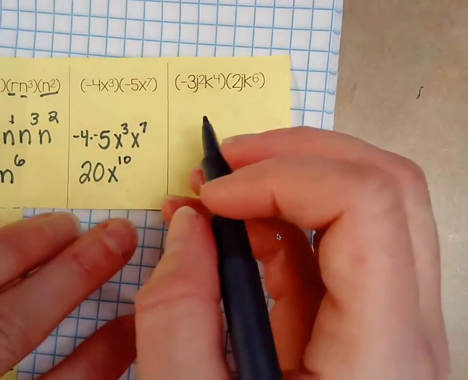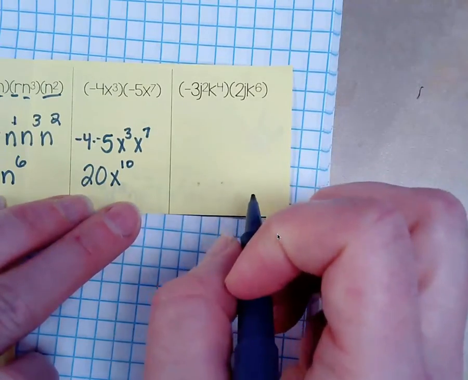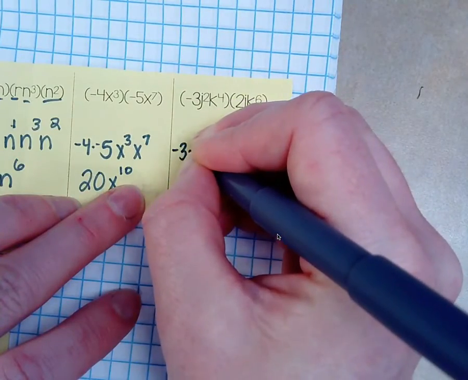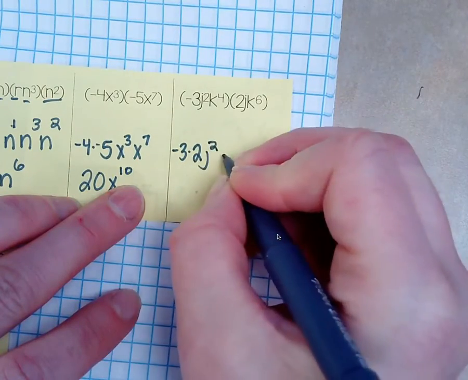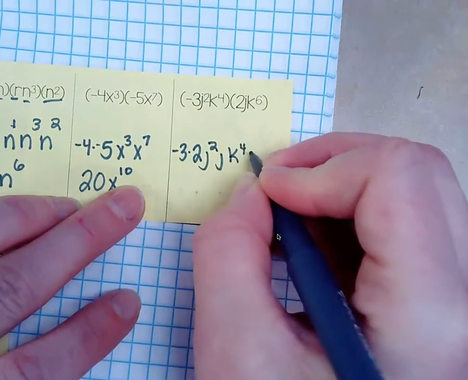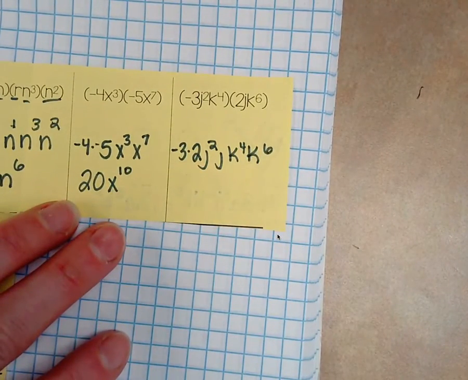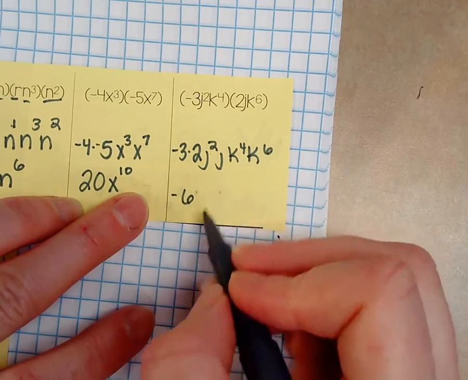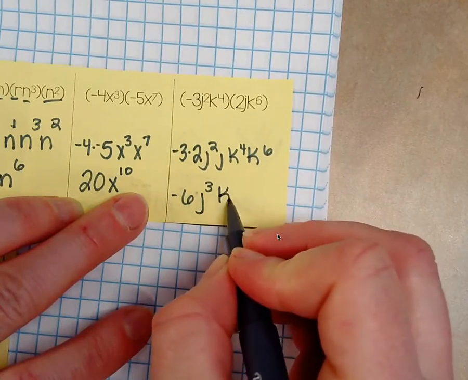All right, let's do the next one. -3j squared, k to the 4th, 2jk to the 6th. Put your like terms beside each other. -3 times 2, j squared, j, k to the 4th, k to the 6th. -3 times 2, j squared times j, k to the 4th, k to the 6th, k to the 10th.